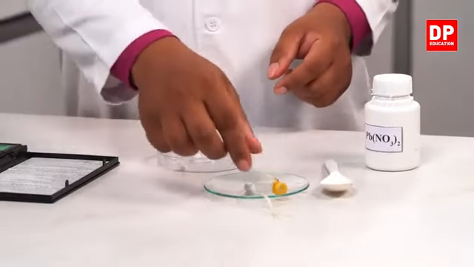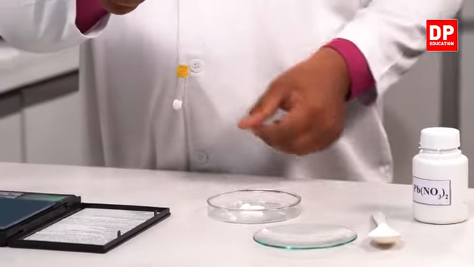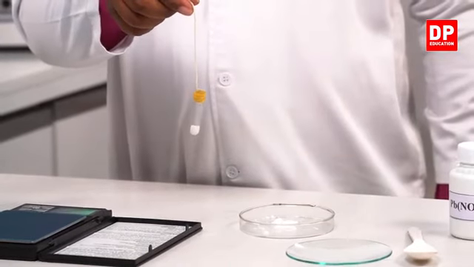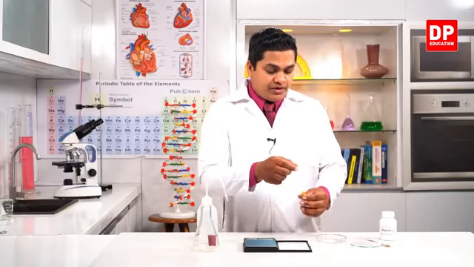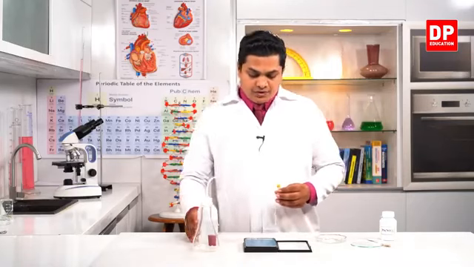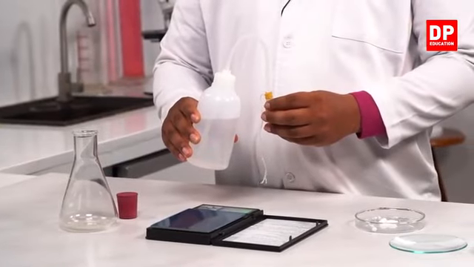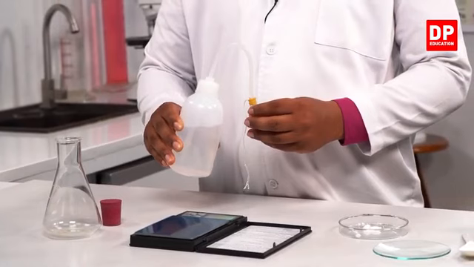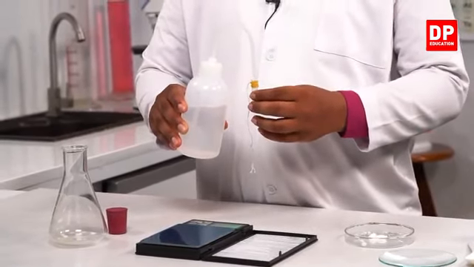And this is in the ignition tube. Here you can observe sodium chloride in the ignition tube. So now what I'm going to do is, first of all, add some water using this wash bottle and make a solution of sodium chloride.